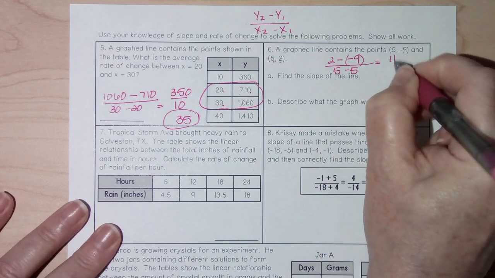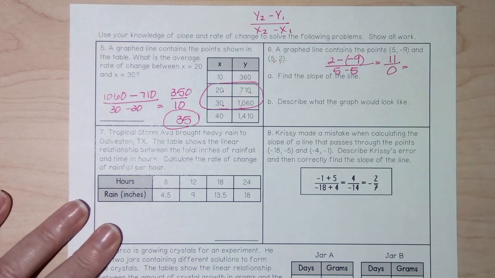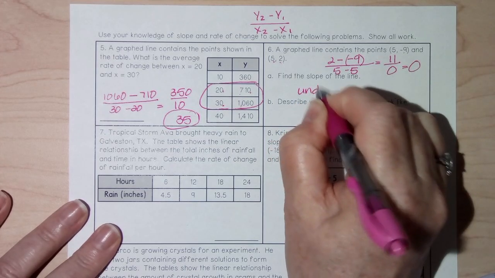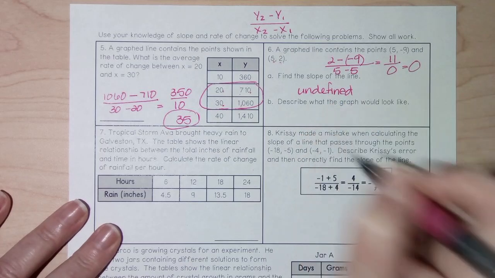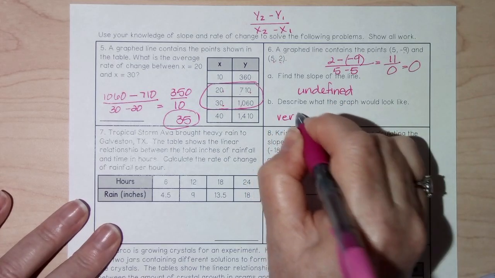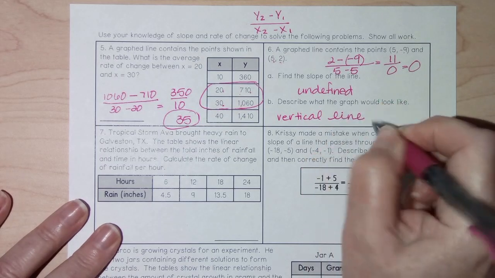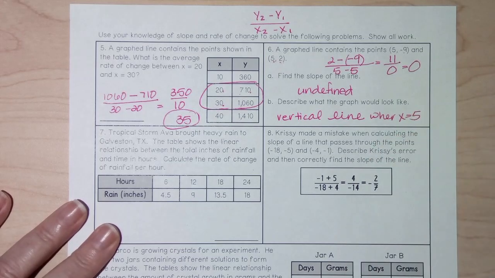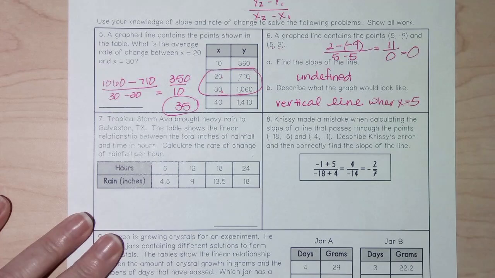That would be 11 over 0, so the slope would be undefined. It would be a vertical line where x equals 5. I want you to go ahead and try number 7 and 8 on your own. Come back and check your answer.